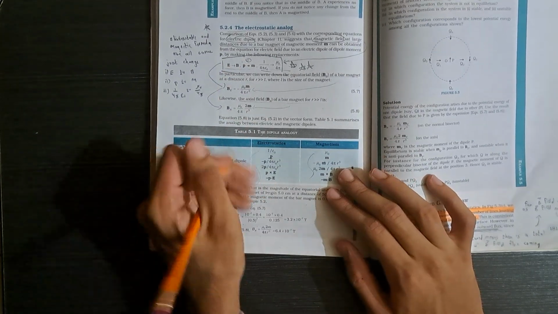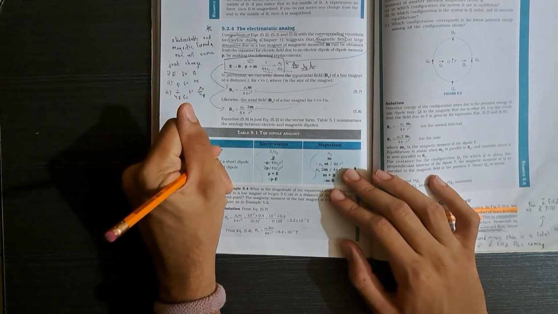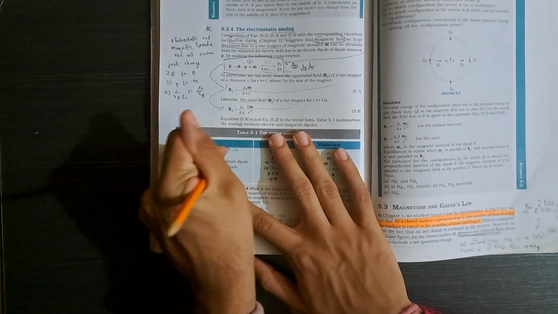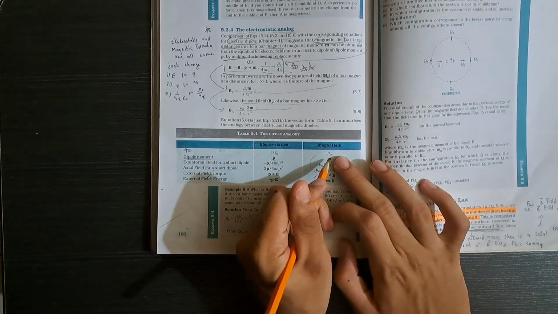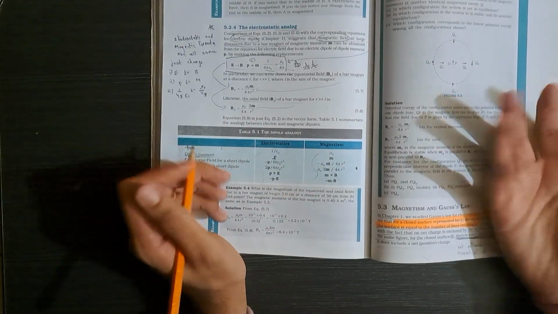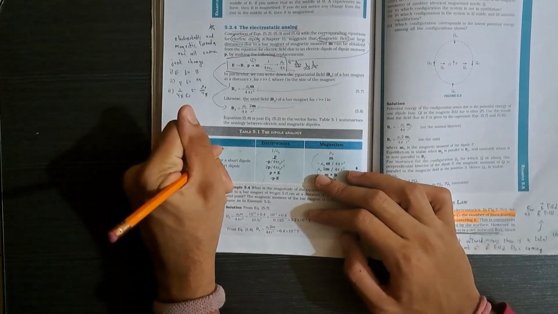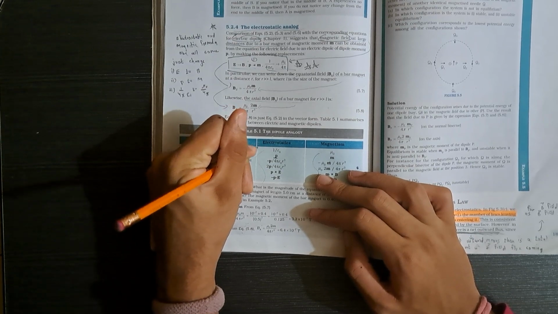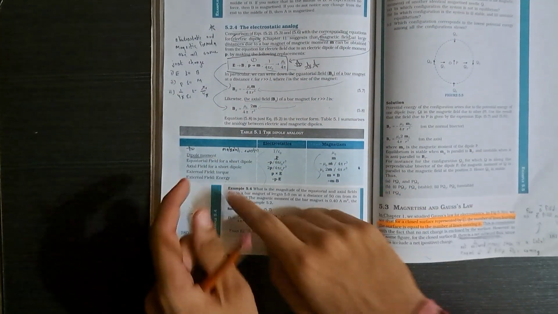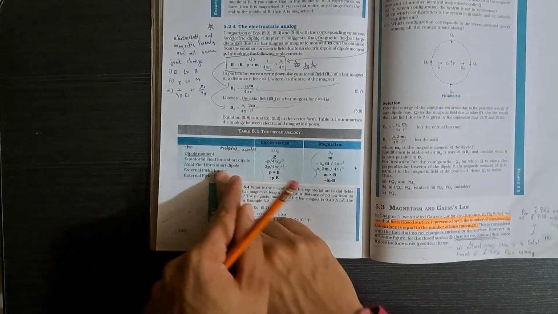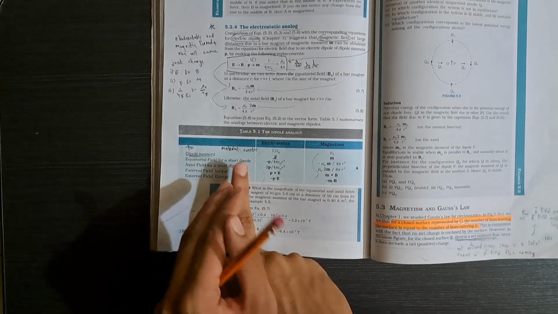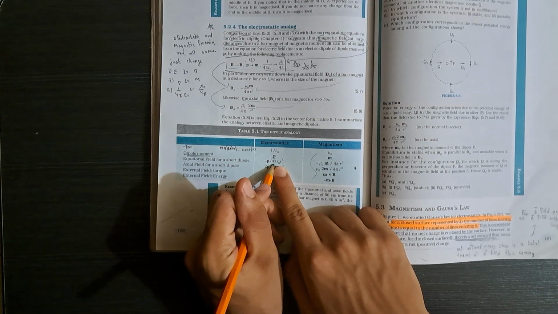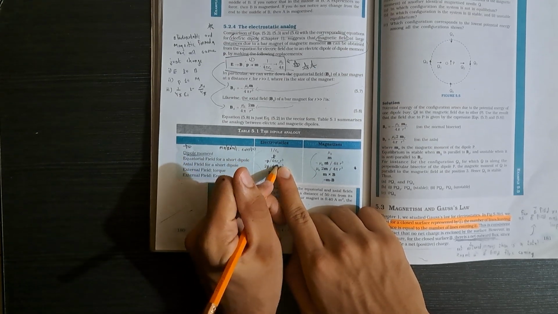Second, here the constant K, oh wait, not constant actually, this 1 by epsilon naught and this is mu naught. This is permeability, which is a material constant, we can just call it that. Now see, the first formula we're talking about is the equatorial field for a short dipole, meaning the electric field for a short dipole. What is the formula? P by 4 pi epsilon naught r cube.